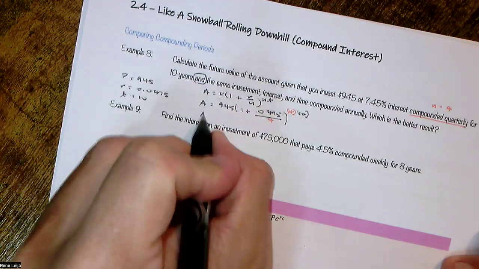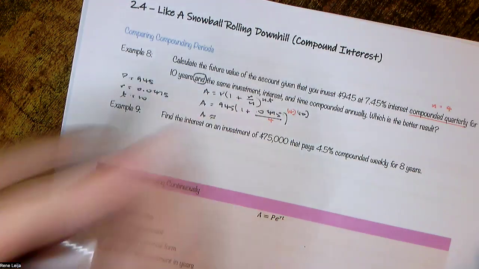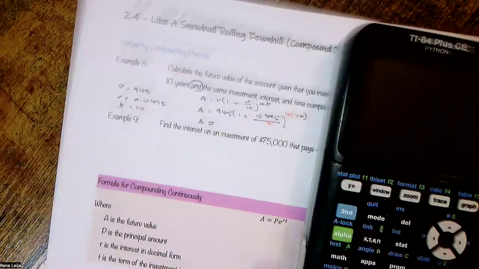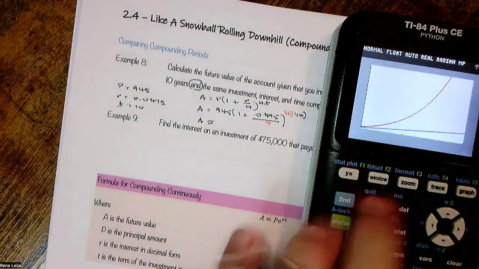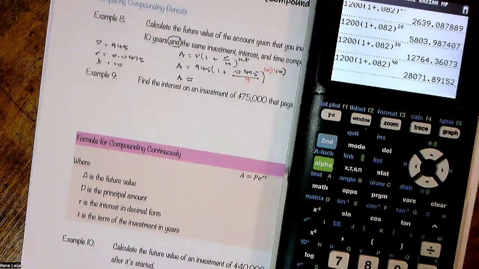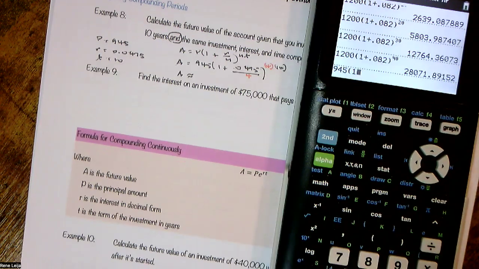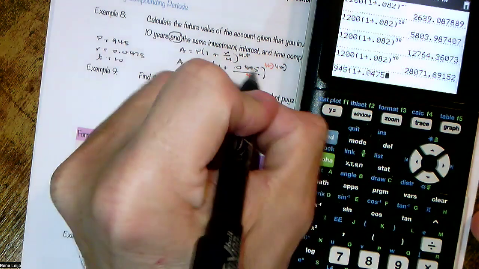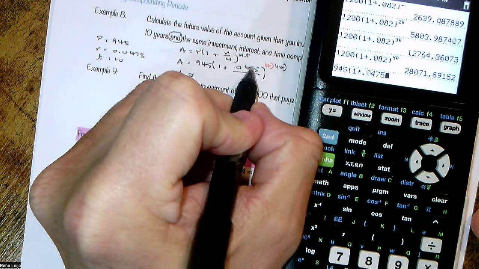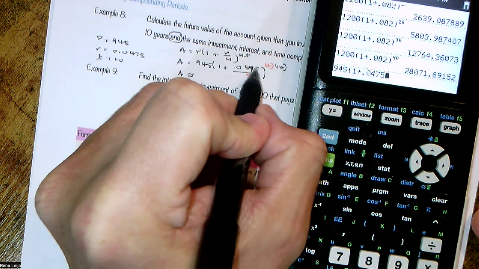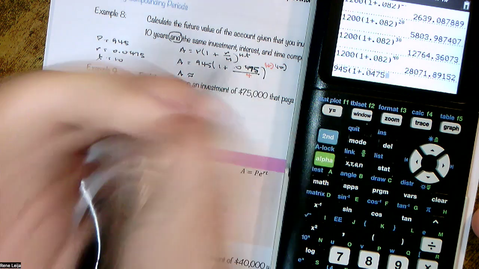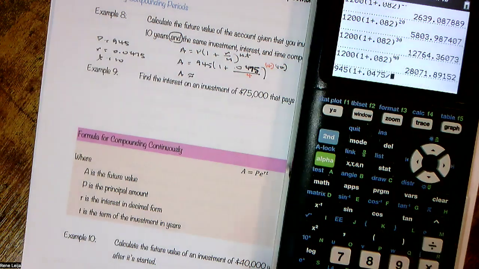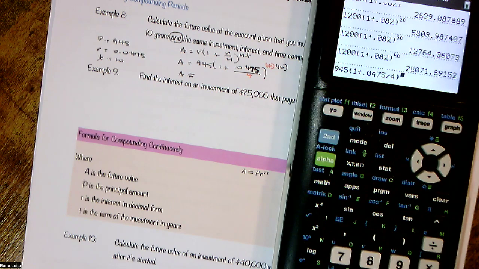Okay, so we're going to get a future value that is approximately, because I know this is not going to be a nice number. Okay, so 945 times 1 plus 0.0475. Okay. Divided by 4, close the parentheses, raise it.